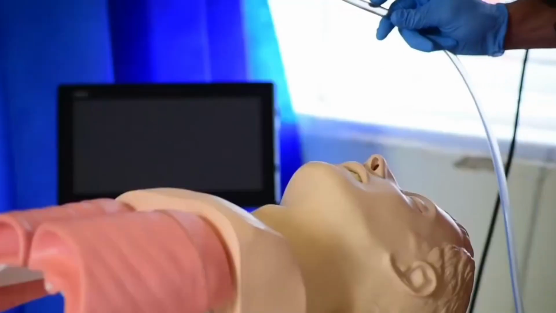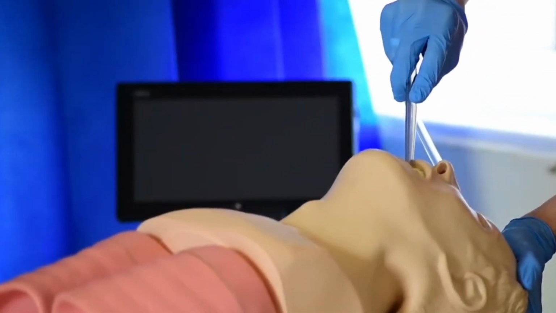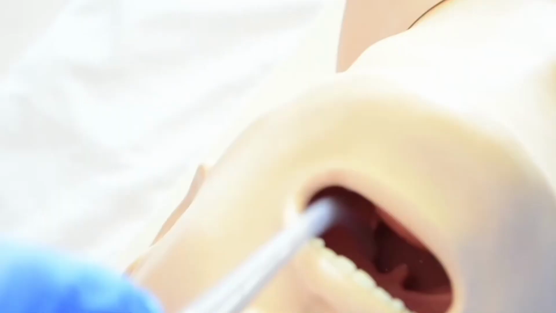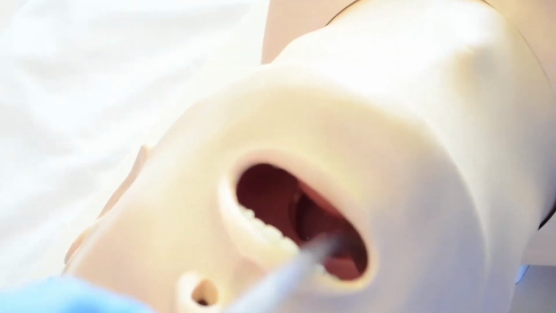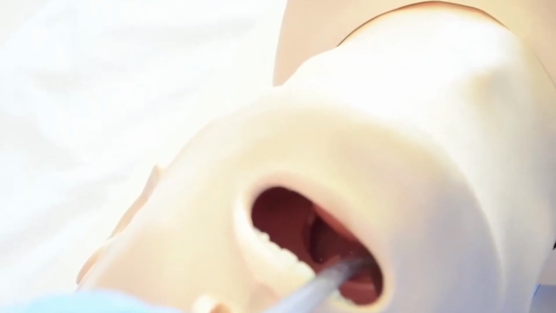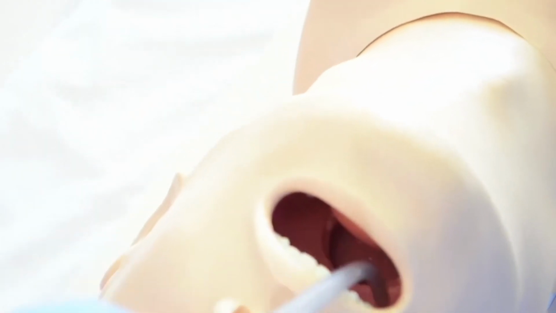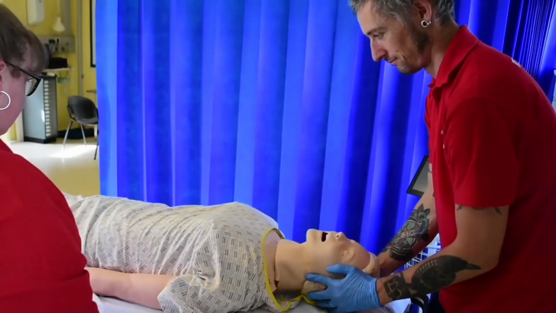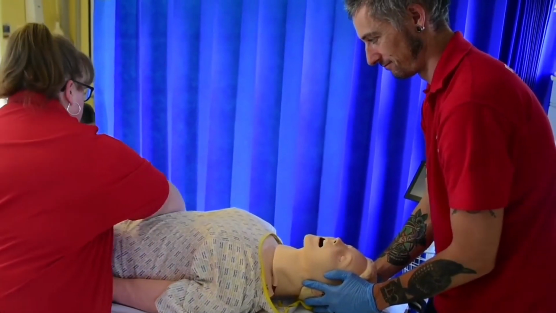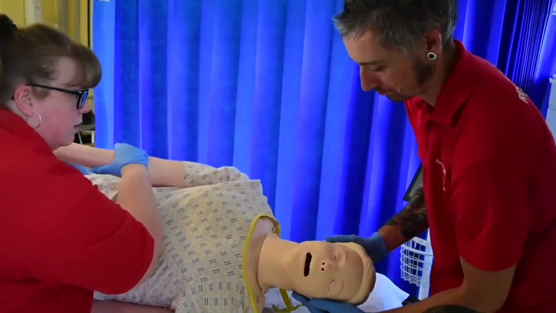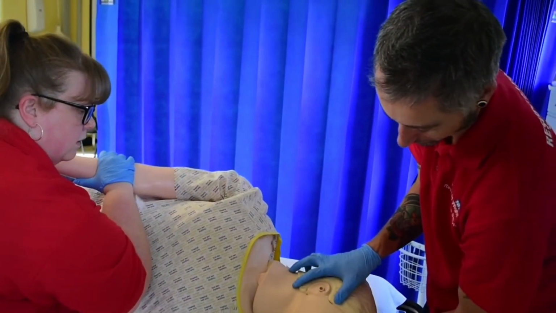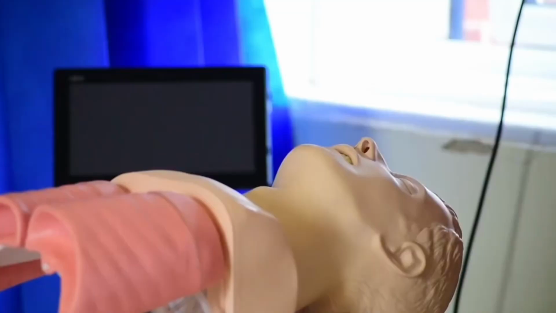The semi-rigid Yankauer suction catheter should be inserted into the open airway, keeping the tip in view at all times, avoiding trauma to the soft tissues of the airway, and avoiding stimulating the tonsil beds, which may provoke a gag reflex. Copious liquid in the airway, such as vomit, can be removed rapidly by tilting the patient to one side. You may need assistance to carry out this safely.